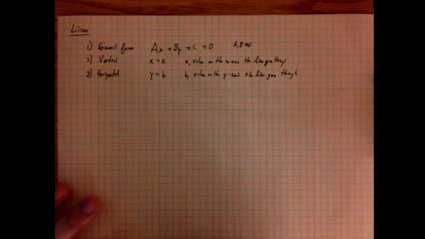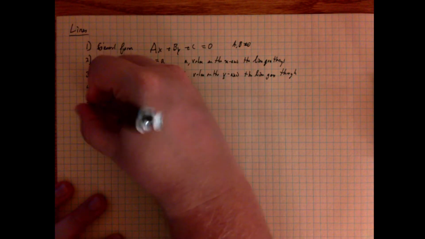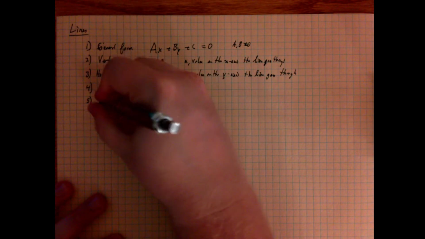So, there are two other ones. These are the more common ones that you're probably more familiar with. You have point slope, and of course, slope intercept.